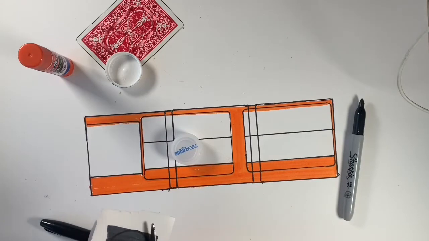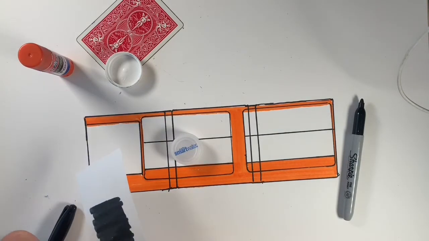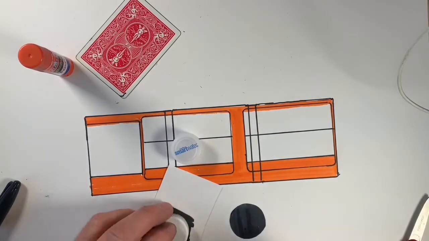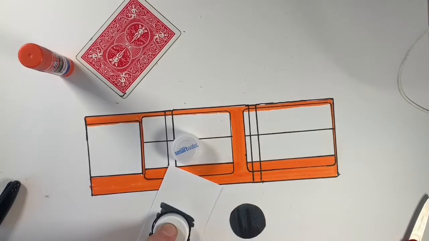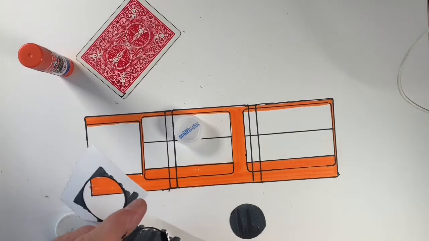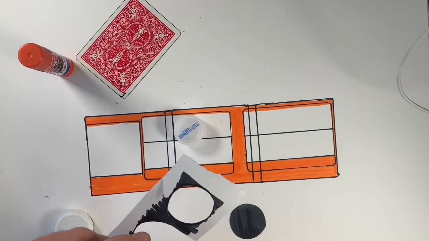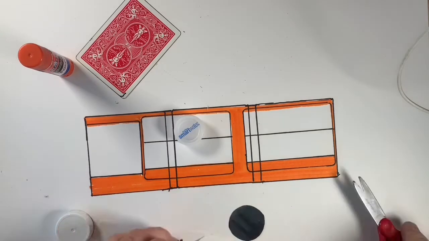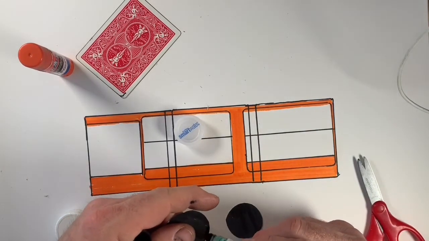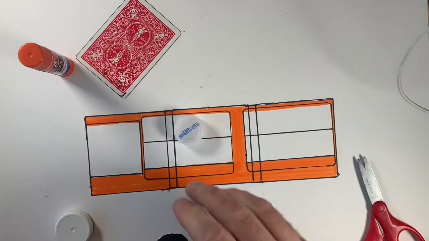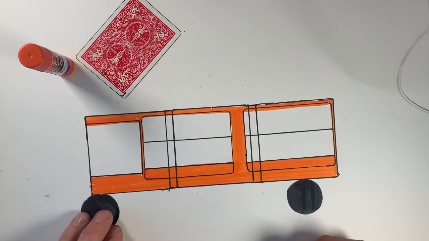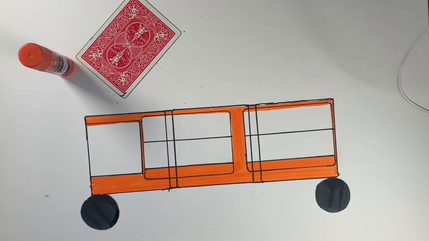Okay, so next, I'm just going to cut this out. And I need 2. So I'll start with 1. That looks good. Feels good size. All right. So there I have my 2 wheels. Now what's nice is I can play around with the placement. I can just set them on there, get a sense of where I want to glue those down. And again, have an idea ahead of time before I commit. I can move them out. It kind of looks like a train car if I had more wheels in the middle.